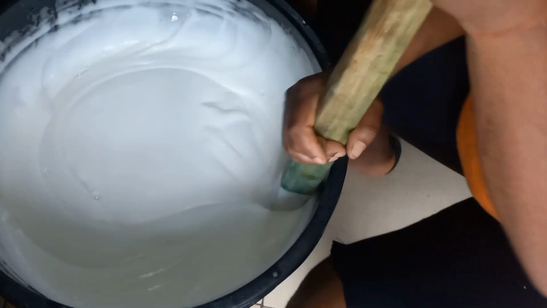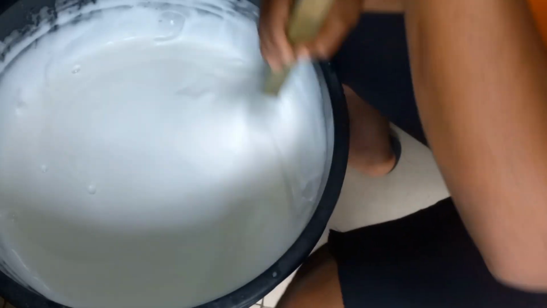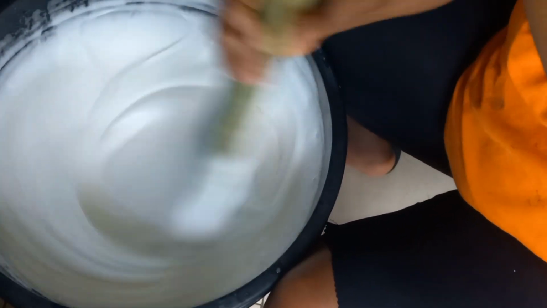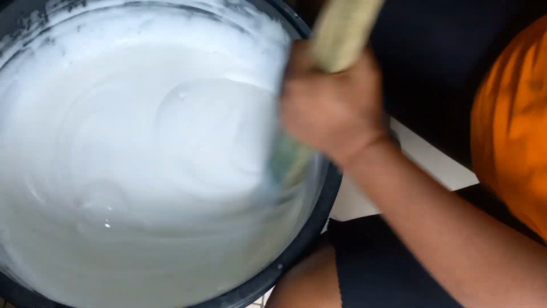Ethanol also serves as a preservative too, according to our AI. It serves as a whitening cleaning agent, and it also serves as a dissolving agent.